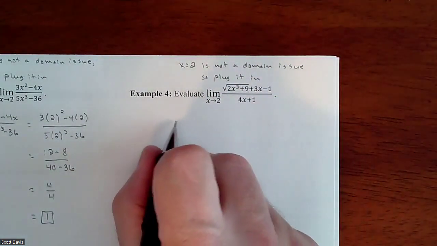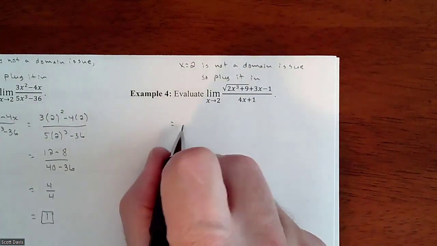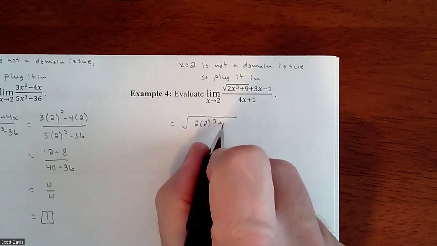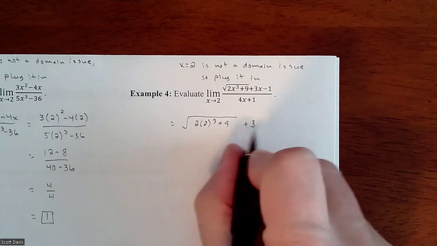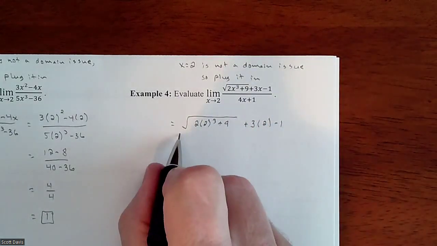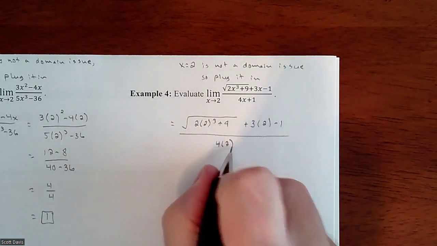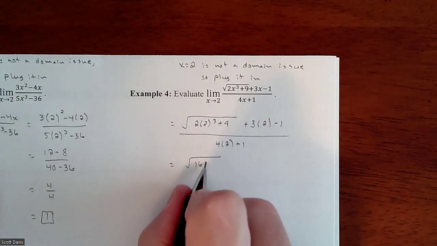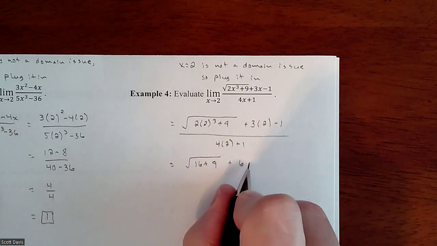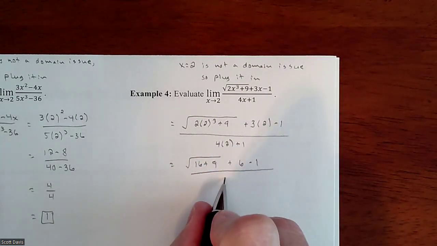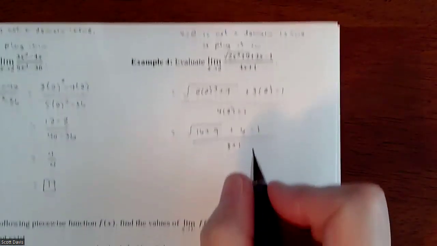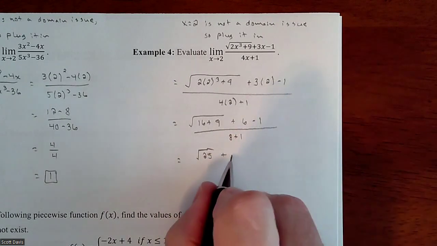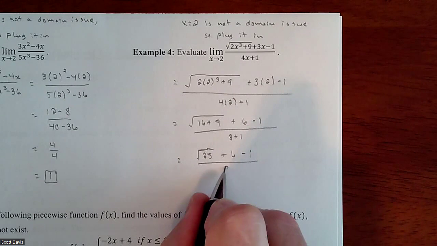All right, so for us plugging it in, we're going to plug that into this. Let's not rewrite it. Just do the math here. So you got 2 times 2 cubed plus 9, then plus 2, 3 times 2 minus 1, all on the outside divided by 4 times 2 plus 1. All right, so we have 8 times 2, looking at square root of 16 plus 9 plus 6 minus 1, all divided by 8 plus 1. Okay, so that's going to get us a square root of 25, and then 6 plus 6 minus 1, all over 9.